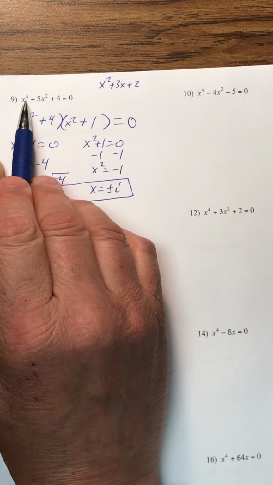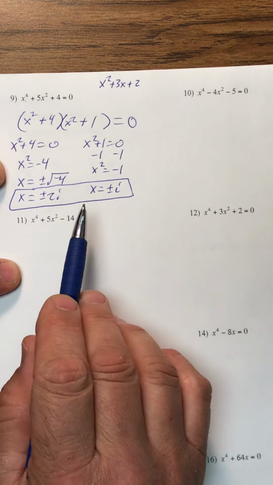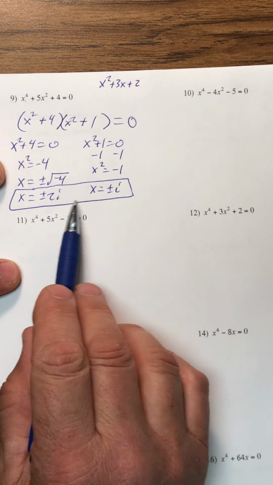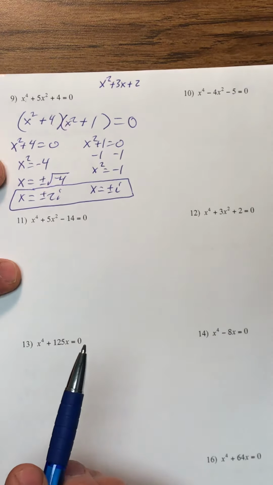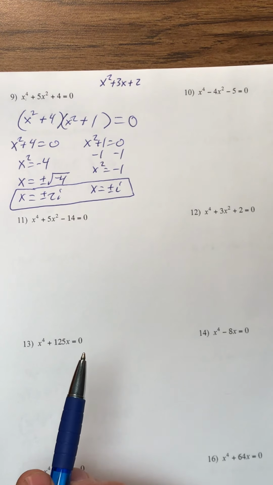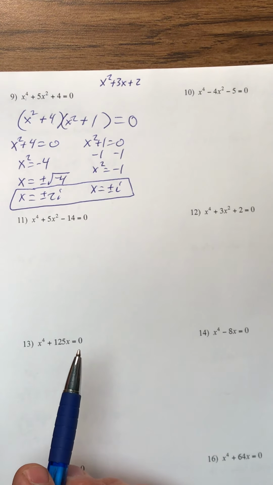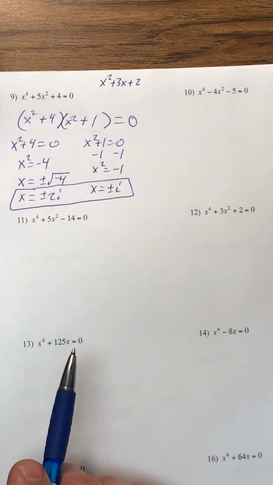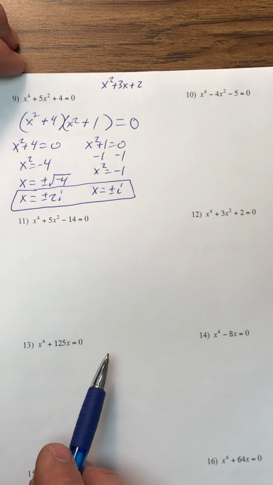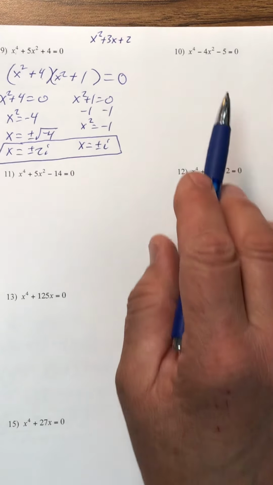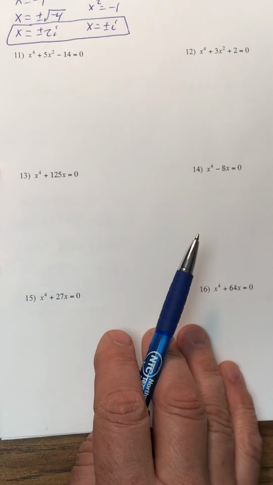I have a 4th degree polynomial, so I should have 4 complex zeros. Some of them will be real and some of them will be imaginary. You will never have an odd number of imaginary zeros. Okay, so you should be able to do these other 3 just like that.